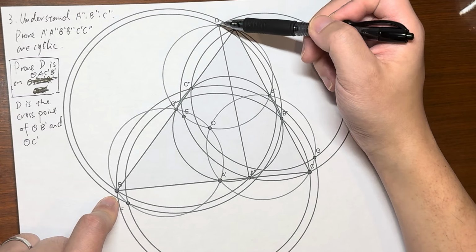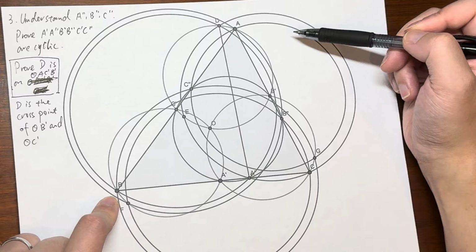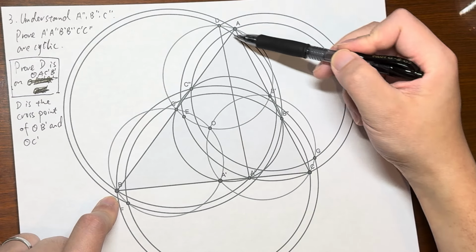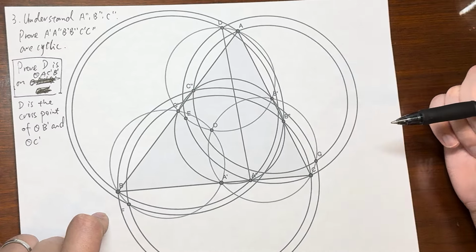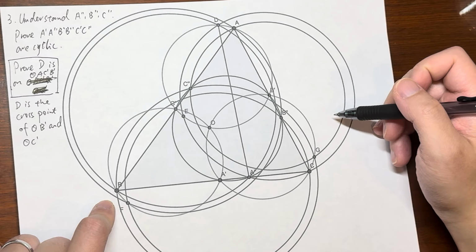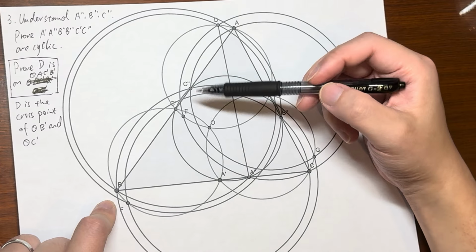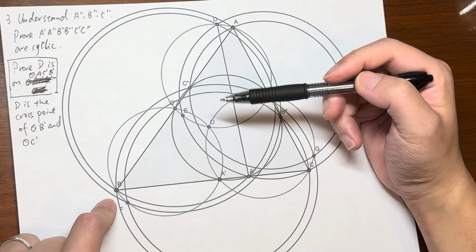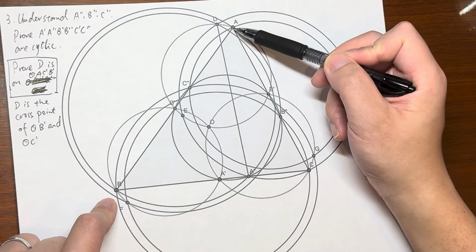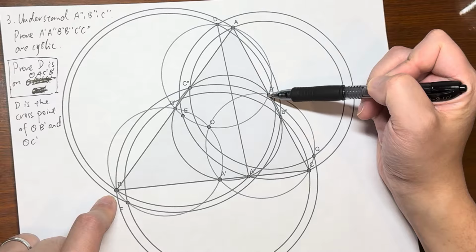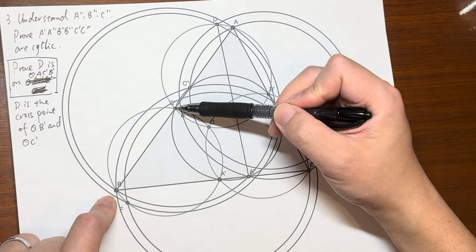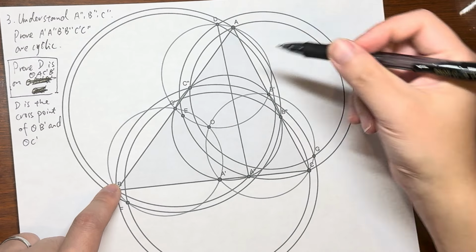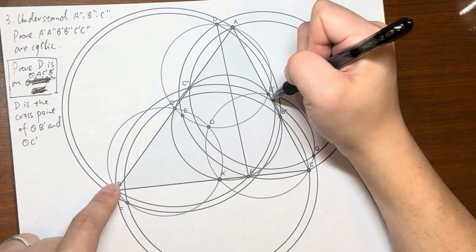So let's consider D as an intersection point of this circle and this circle, right? We want to prove that D is also on the circle A, C', B', which means we just need to find the angle C' D B', right? C' D B'.